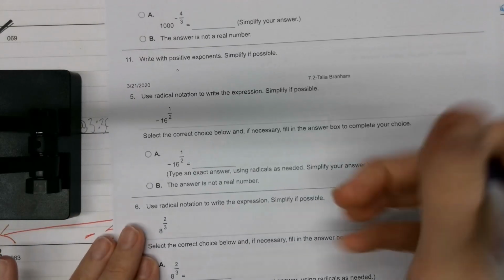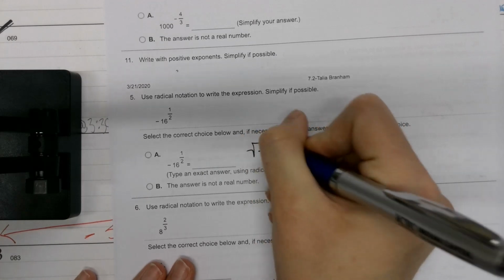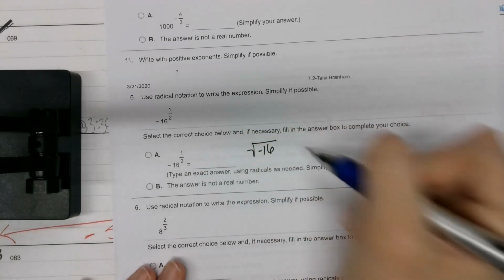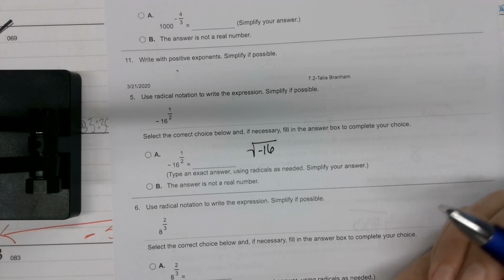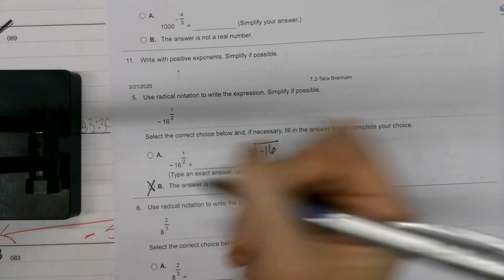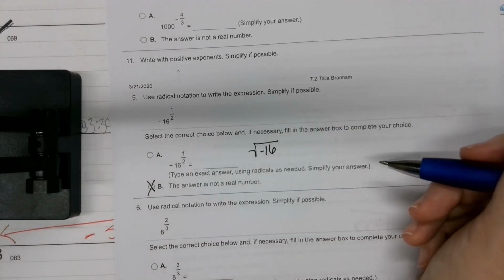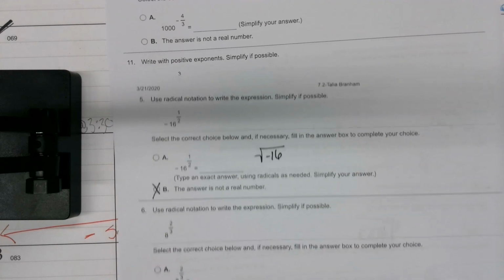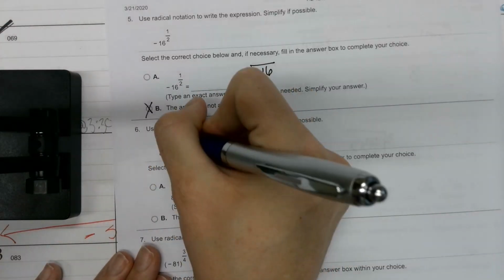Negative 16 to the 1/2. So that means they have the square root of negative 16. It's a square root with a negative in there. We can't take the square root of negative 16 because any negative that is squared would be positive. So remember that.